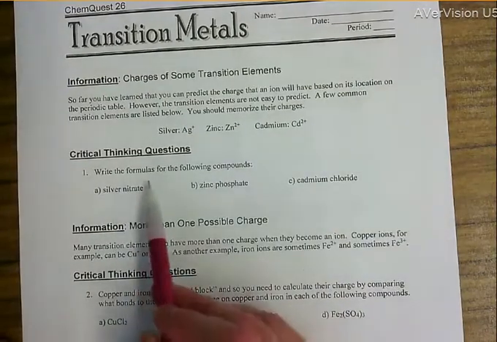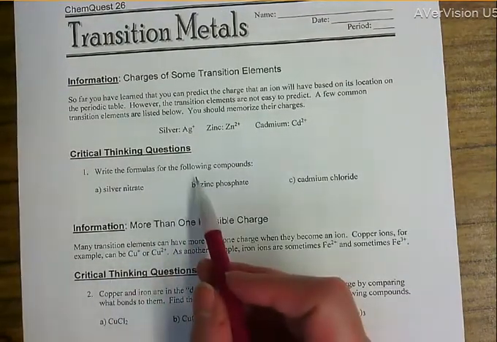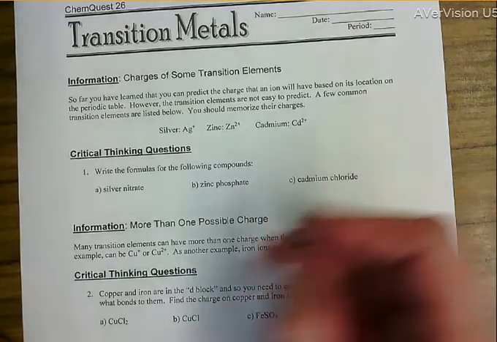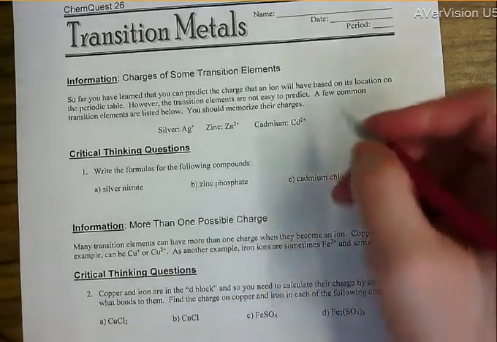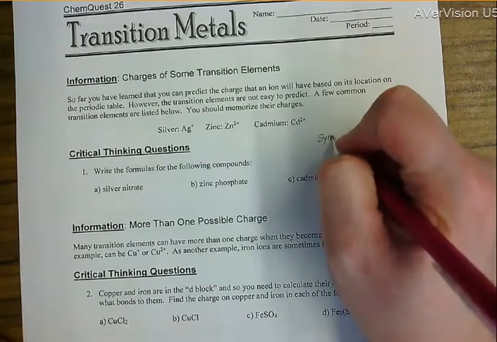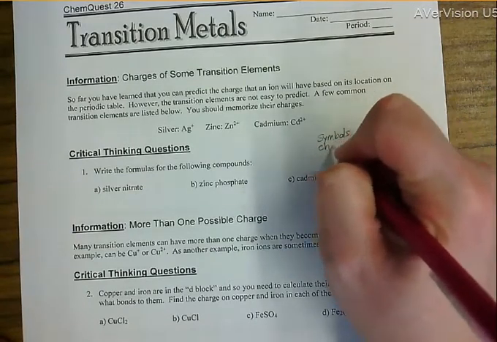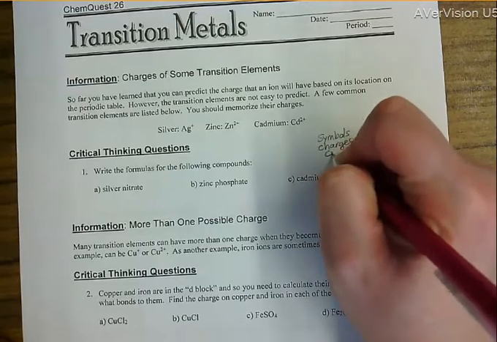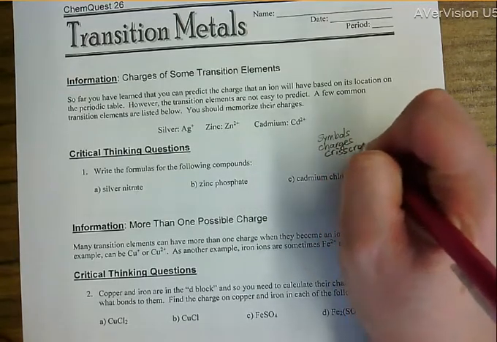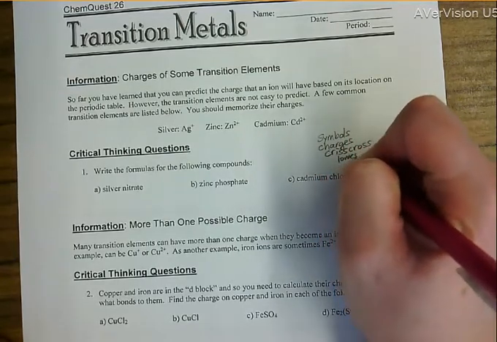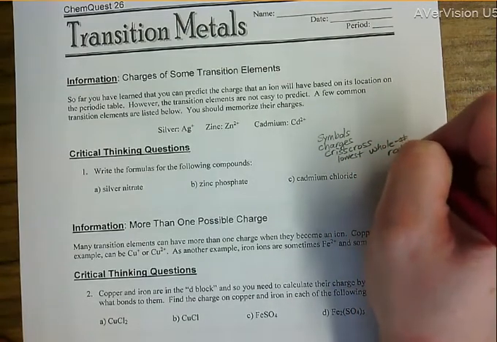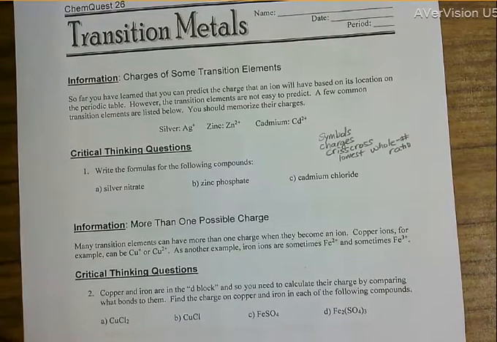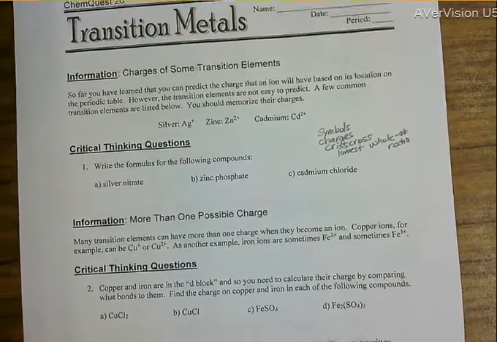So write the formulas for the following compounds. So again, we're writing the formulas. These are all ionic compounds because they have metals in them. So remember, we're going to do symbols, charges, crisscross, and then make sure we have the lowest whole number ratio. Okay, we did this on a previous ChemQuest. We do this in our notes.